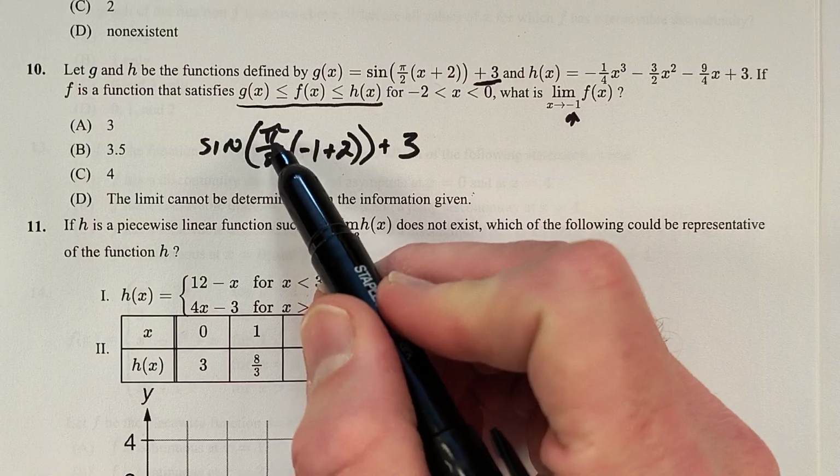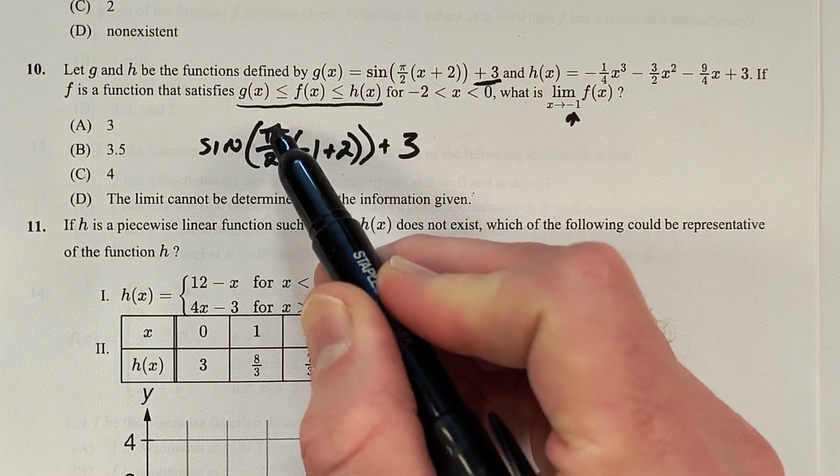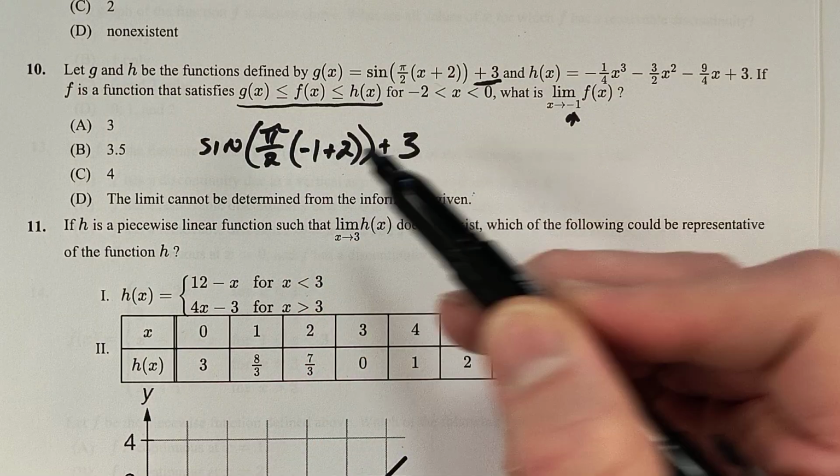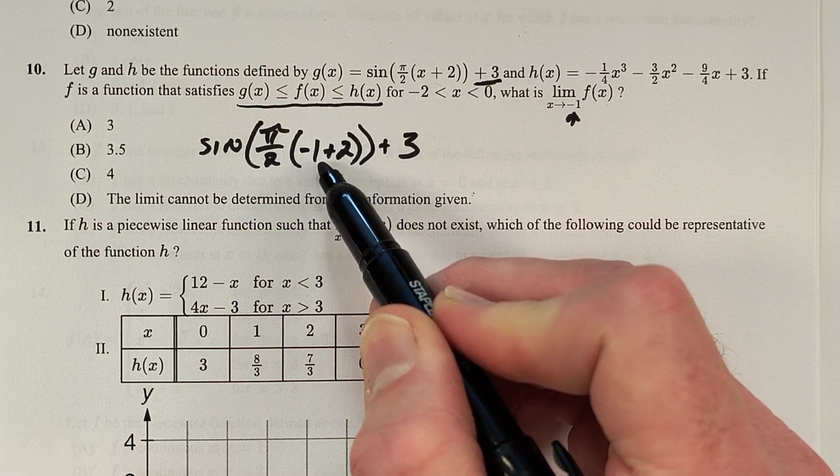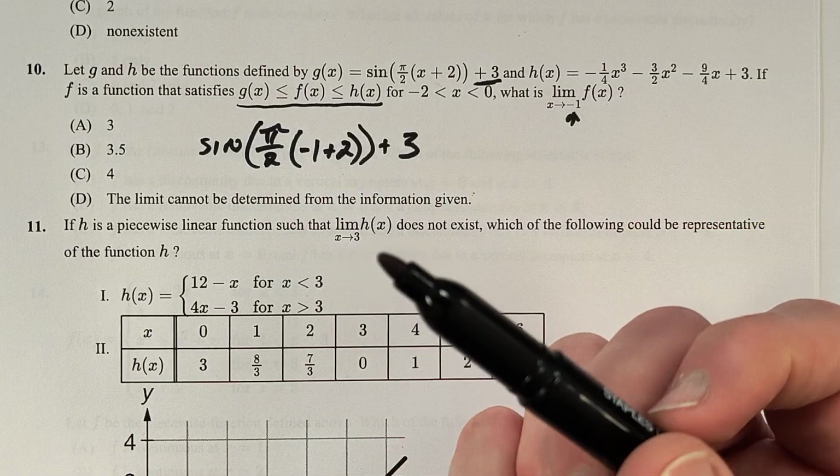All right. So the sine, this is basically negative pi over 2 if we distribute that. Wait, no, I'm sorry. Let's do this. Let's combine these two first. They're inside a parenthesis. So what we end up with is just a 1.